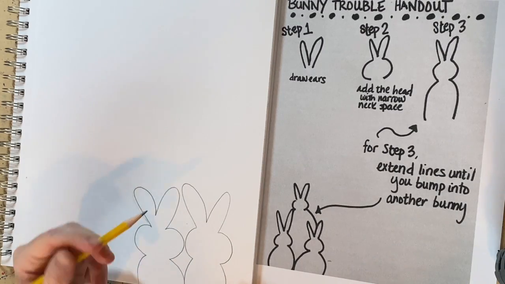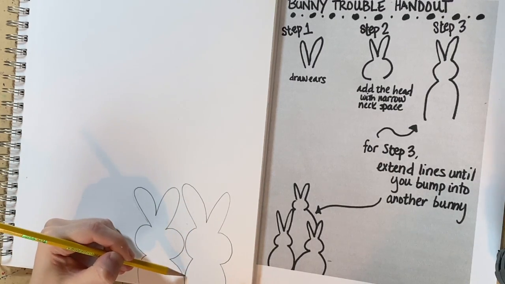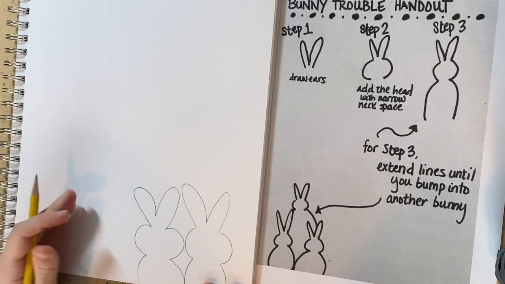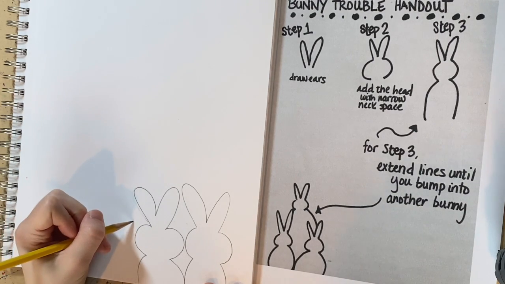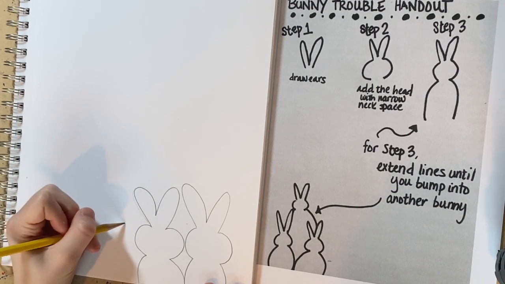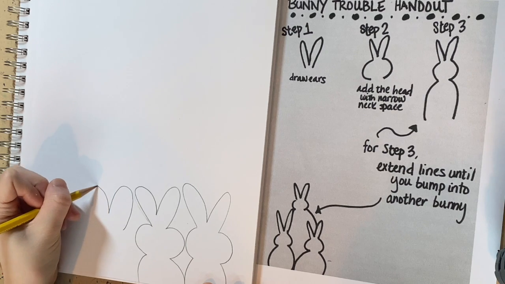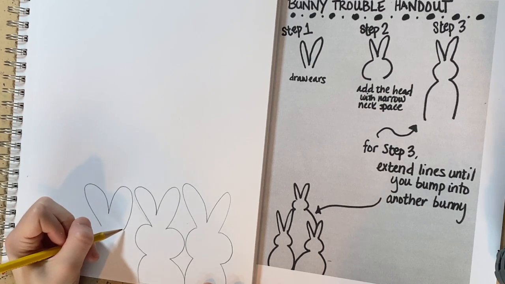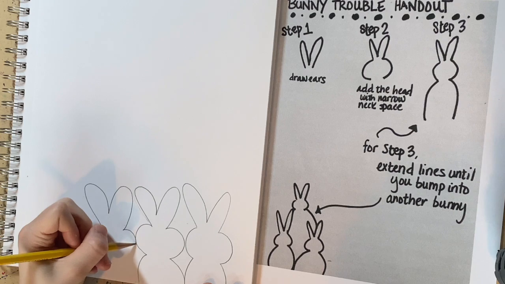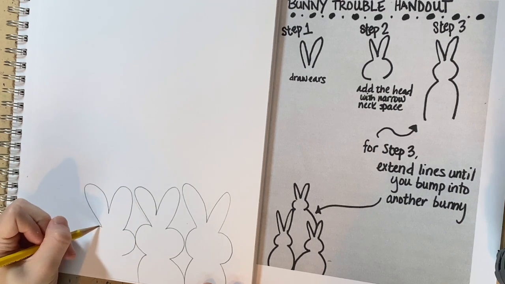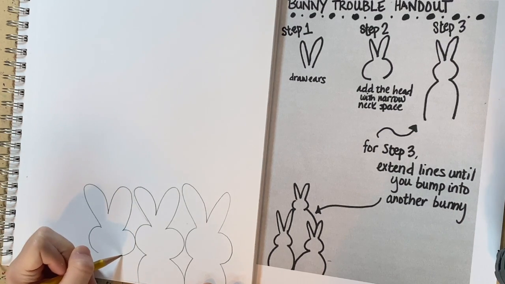So either or, the bunny has to be touching the next bunny. So now I'm going to draw my 3rd bunny on the bottom. So look at it this way. You're drawing an open heart, 2 curved lines.